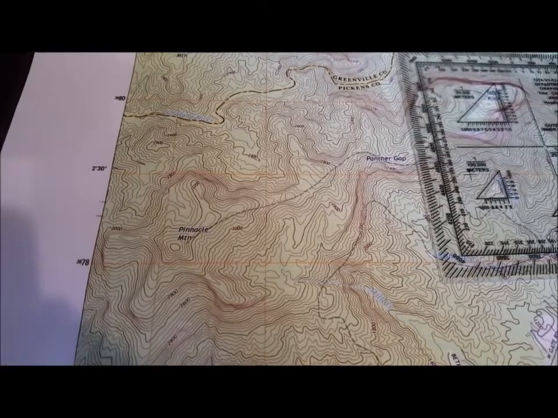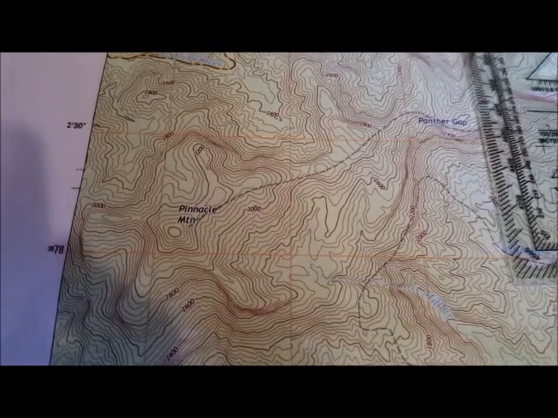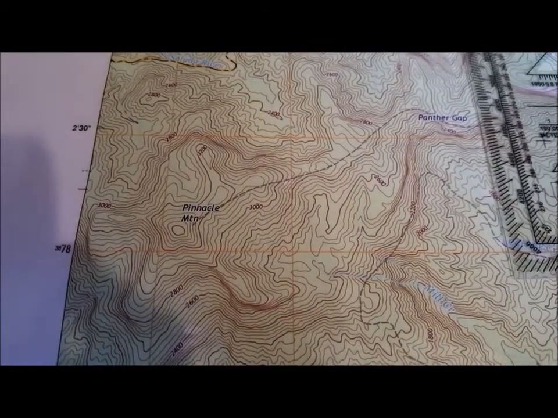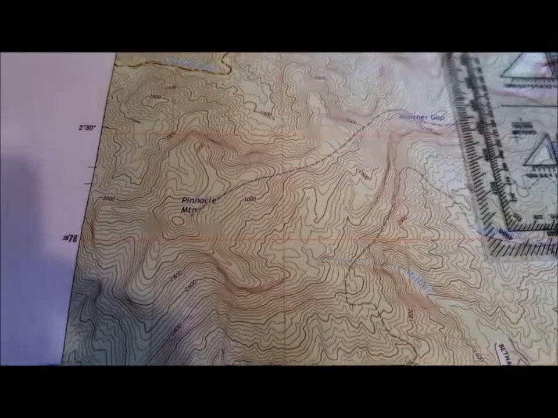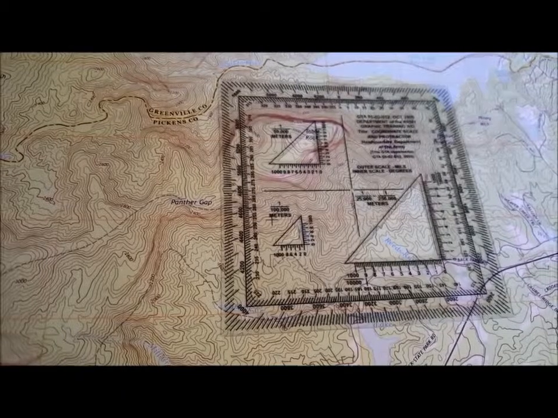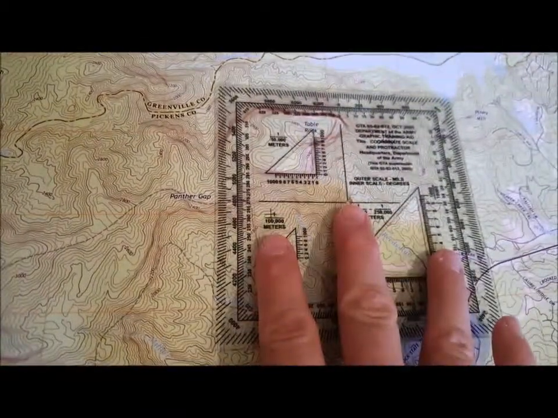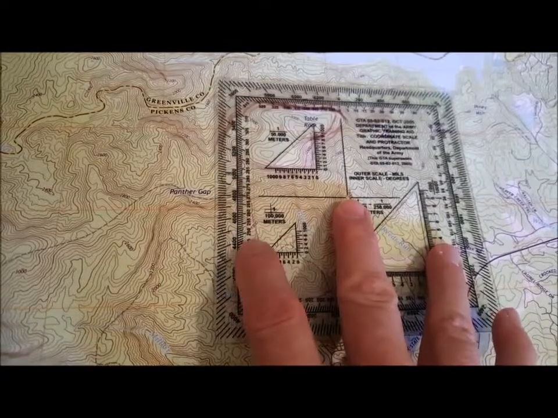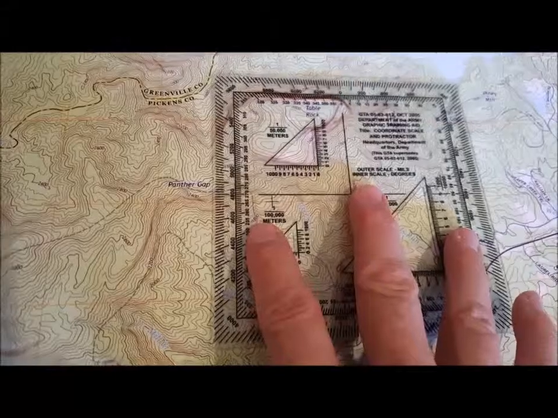Okay, we've got our 4-digit grid coordinate of 4, 1, 7, 8. Now we're going to use that same grid square, Pinnacle Mountain. We're going to use the hilltop, or actually the mountaintop there, as our point of reference. And we're going to use this protractor to narrow it down to a 6 and an 8-digit grid coordinate. Now, it's clear so you can see what's underneath. Sometimes the black numbers and lines get in the way, but for the most part it's transparent.